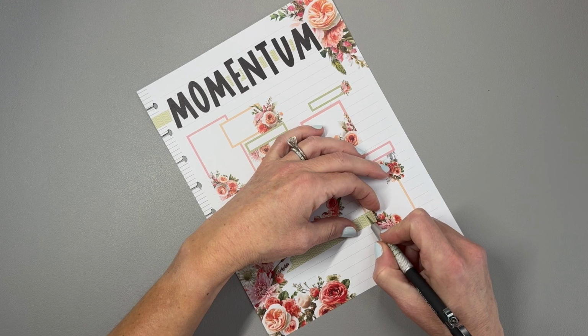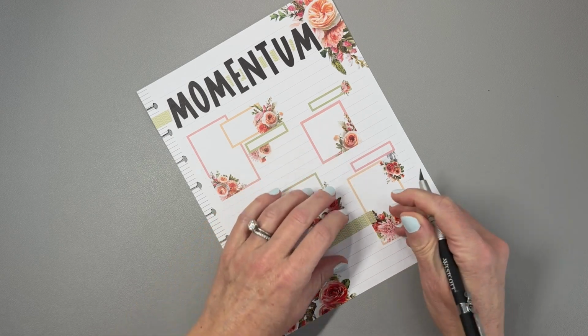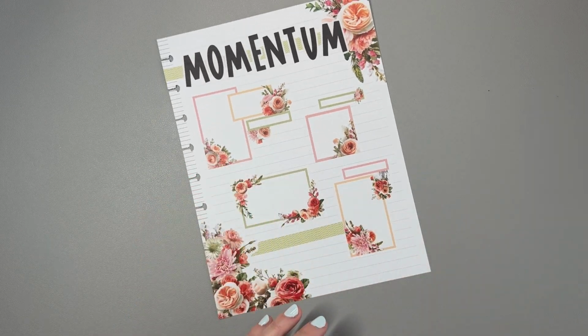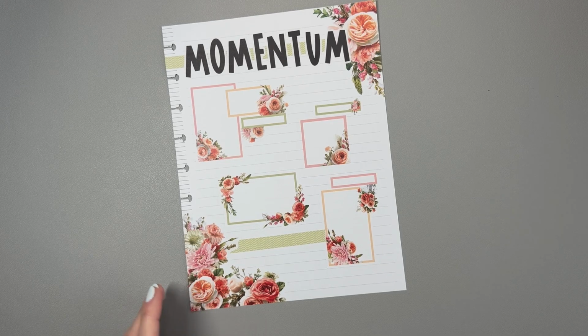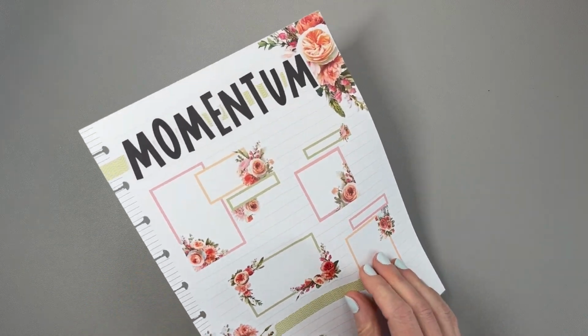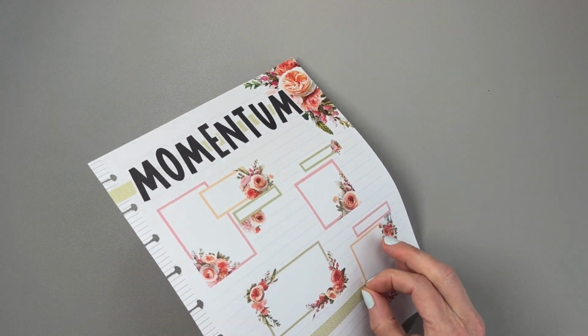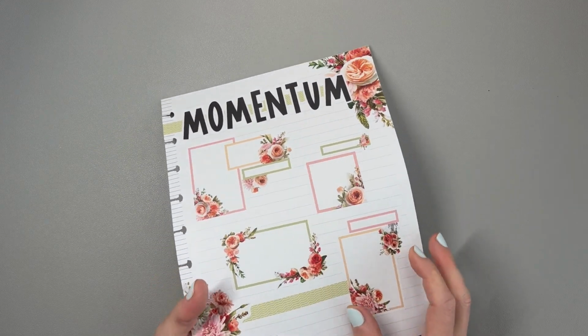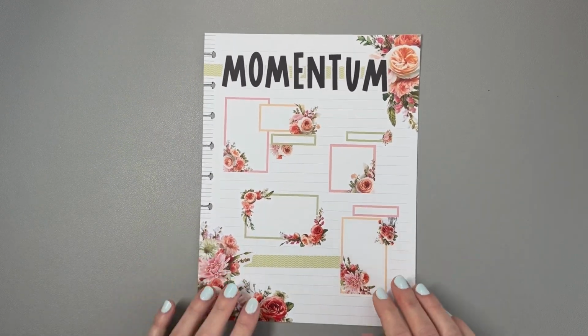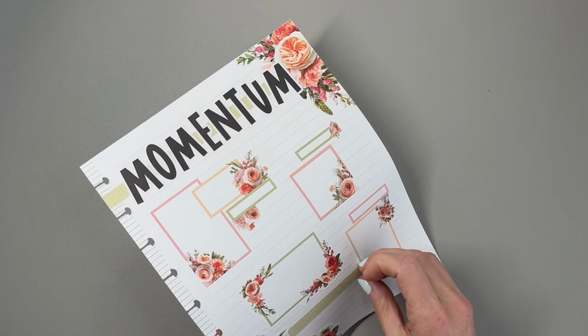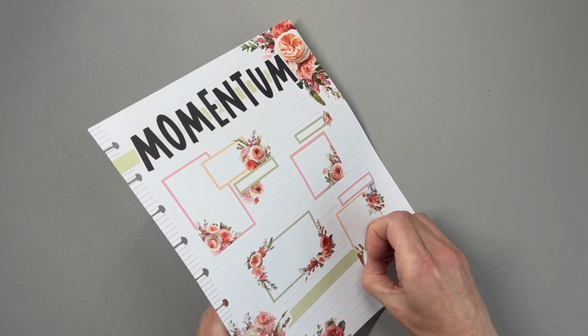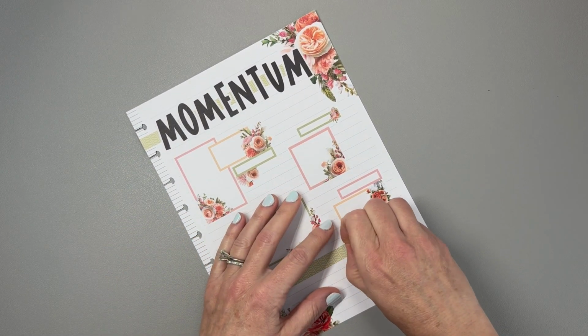I did all kinds of Google searches on different words of the year, and I think this is crooked. Yeah, that's really crooked.